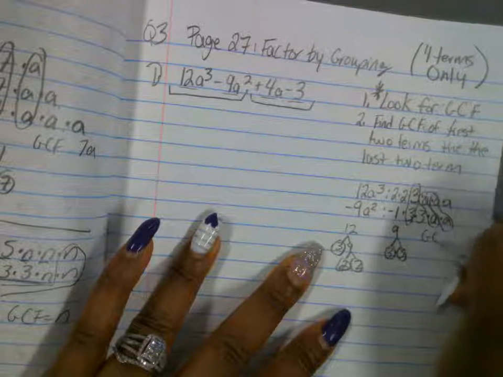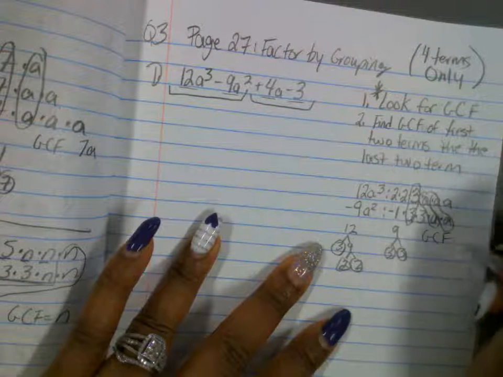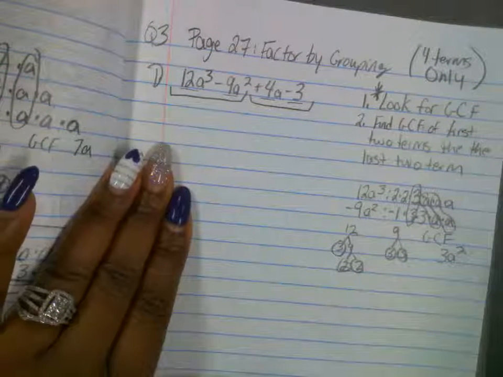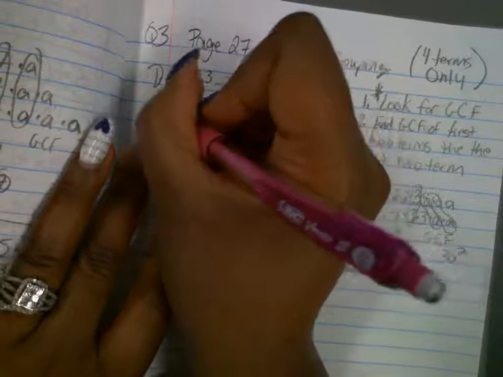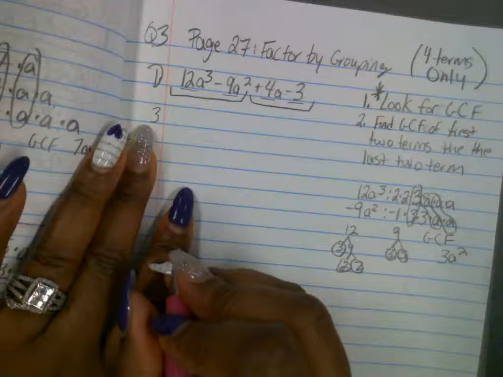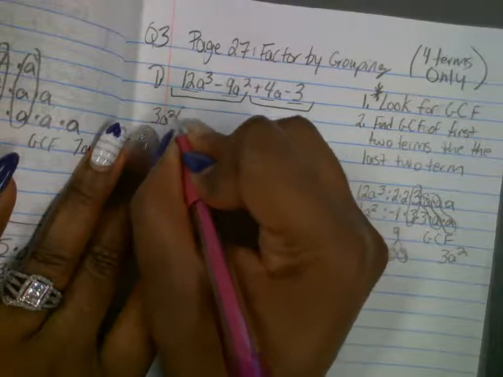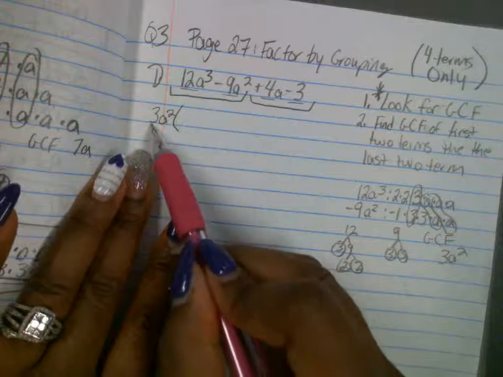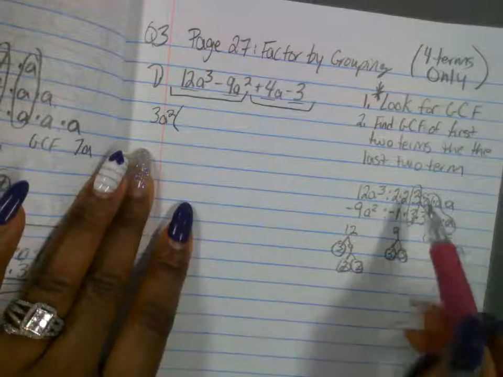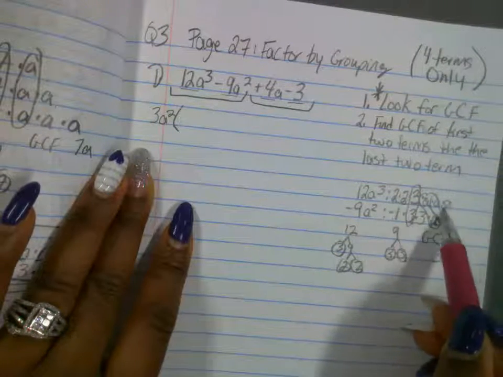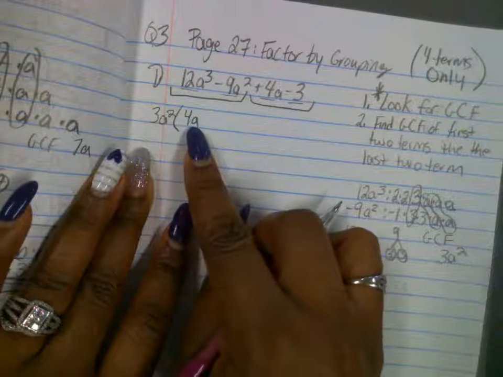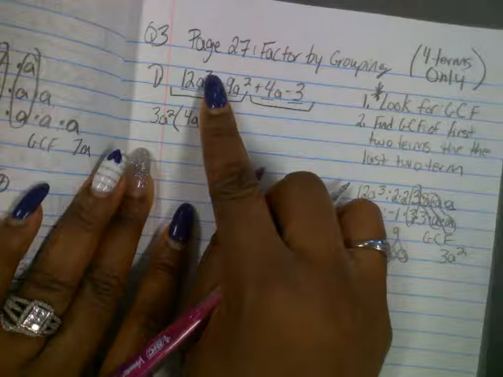So our GCF is going to be 3A squared. So watch what I do here. I put the 3. Am I moving too fast? Slow down. Okay, 3A squared. And what number can be multiplied times 3A squared to give me this 12A to the third? What's left? 4A. Okay, and 3A squared times 4A gives me this 12A to the third, okay?